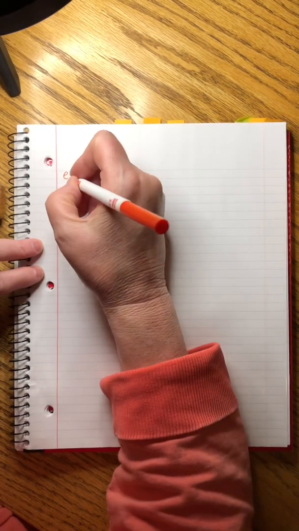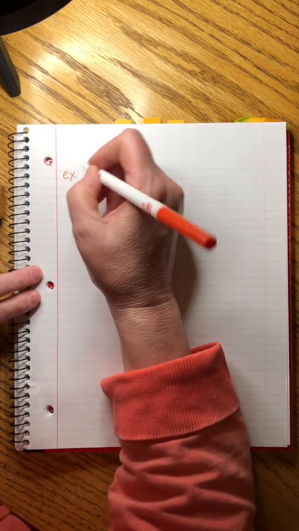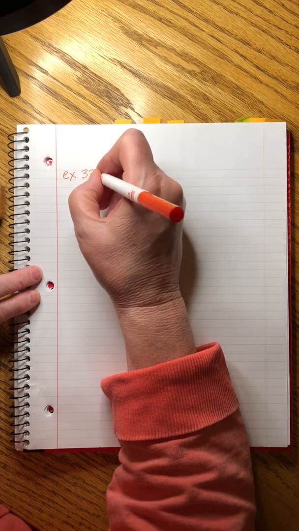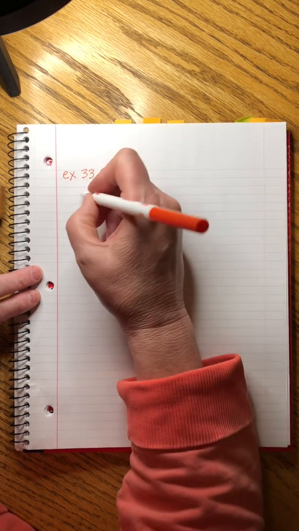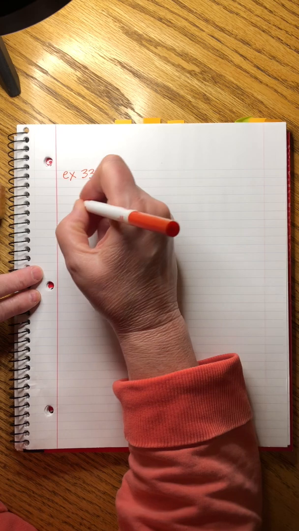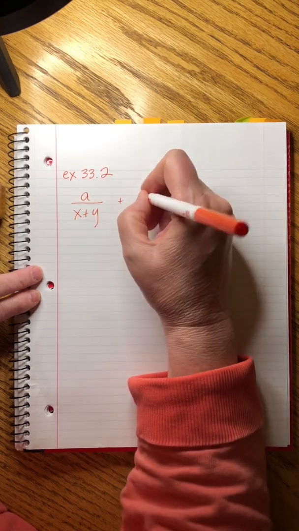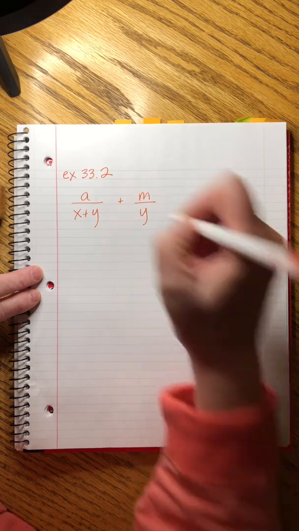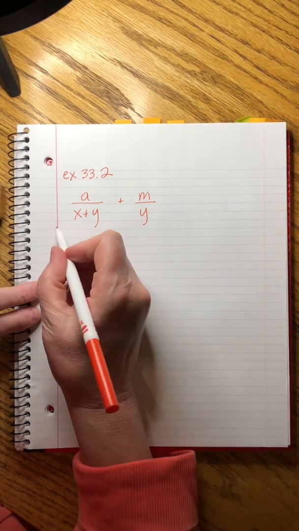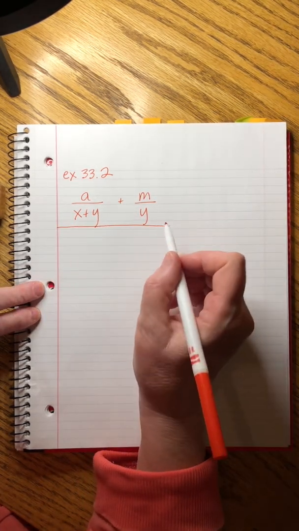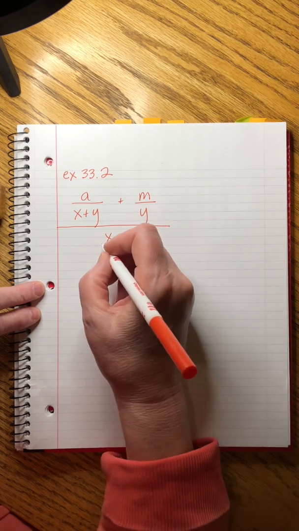Let's try the other one, and then we're done with this lesson. We'll have to find something else interesting to do. Oh, I know. Watch lesson 34. 33.2. Ready? Oh my gosh, it's a mess. I'm trying to go slower. I know I go too fast. It's a problem.